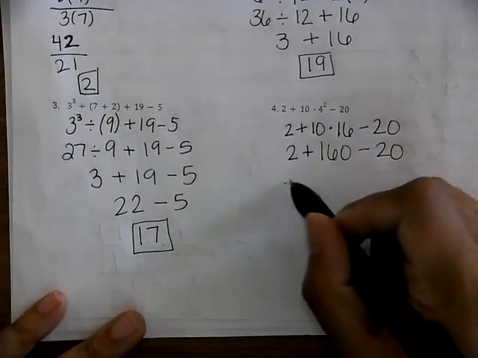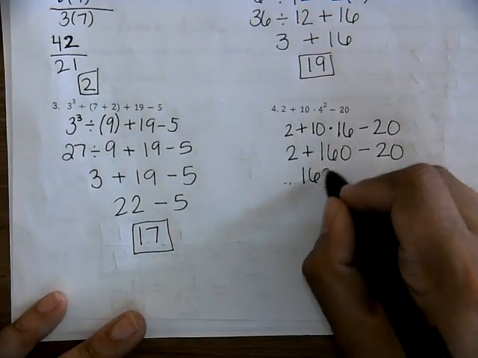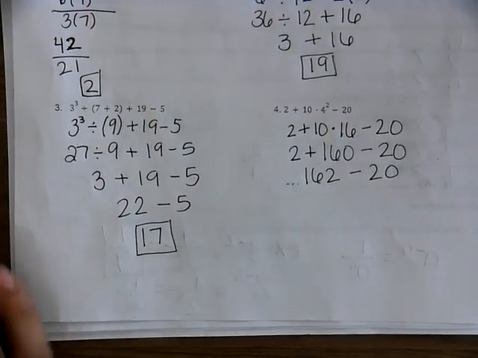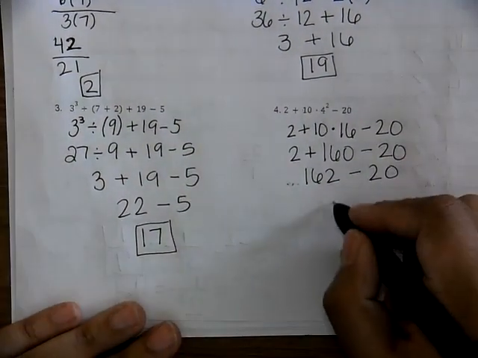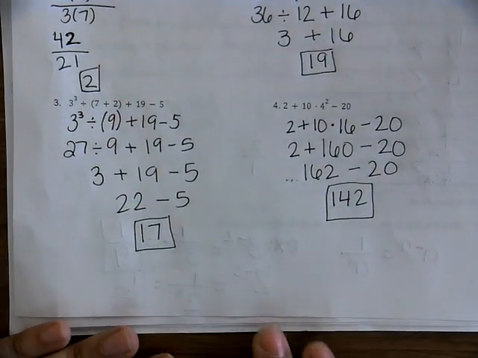And then we have just adding and subtracting from left to right. So 2 plus 160 would be 162 minus 20. And when you subtract those two, we get 142. And we're done.